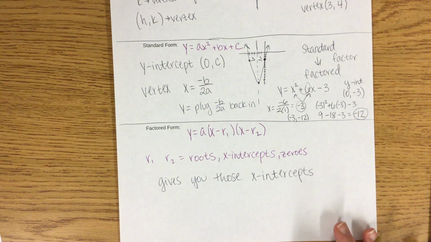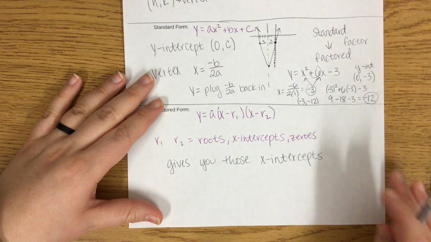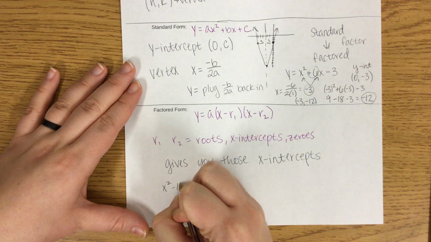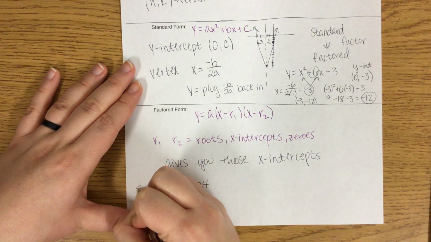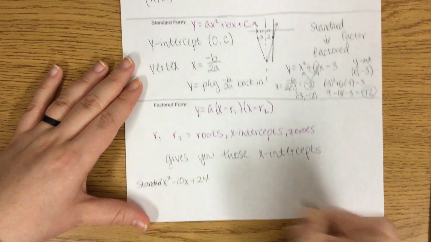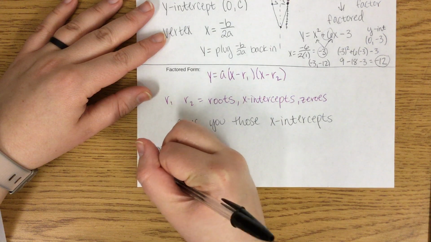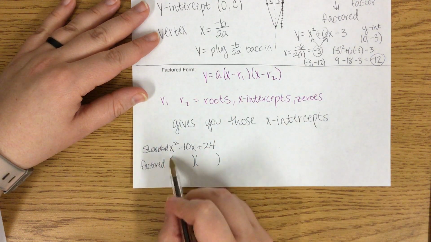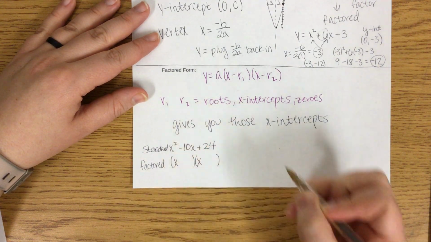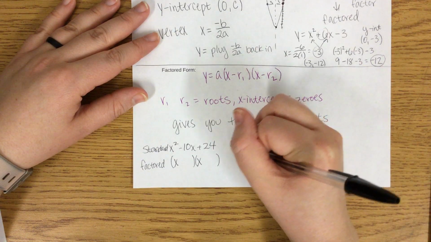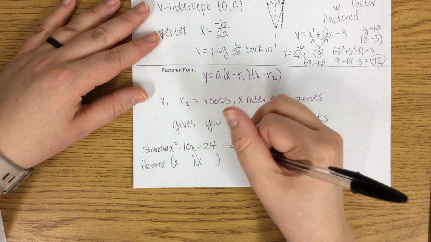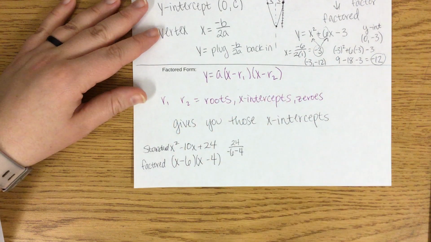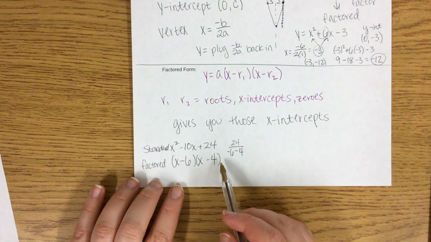And here's another reason it's helpful. Because you can also find the vertex from factored form fairly simply. Let's say you were given x squared minus 10x plus 24. So this is in standard form. Okay. We're going to change it to factored form by actually factoring it. So I have an x squared, so there'll be no a term out here. It's just going to be x and x. And I need two numbers that multiply to make 24, but add to make negative 10. So they're both going to have to be negative. And I think it's going to be negative 6 and negative 4.